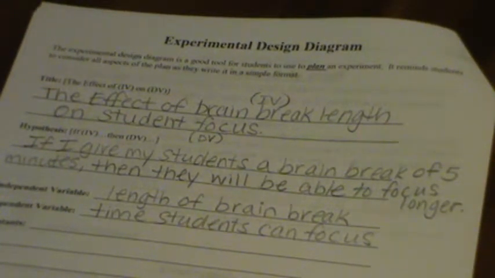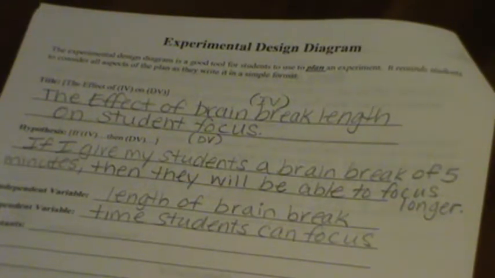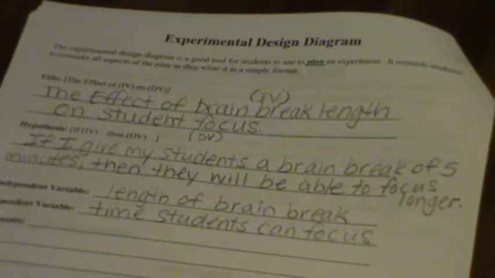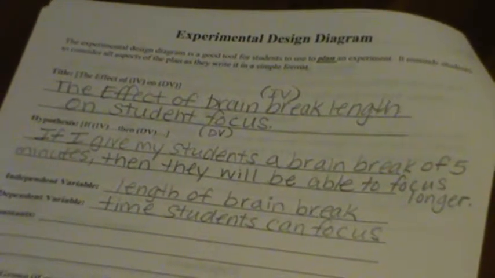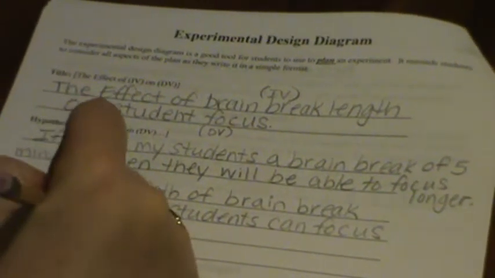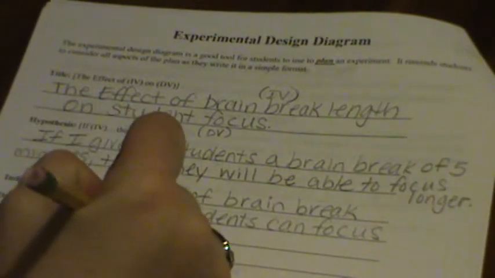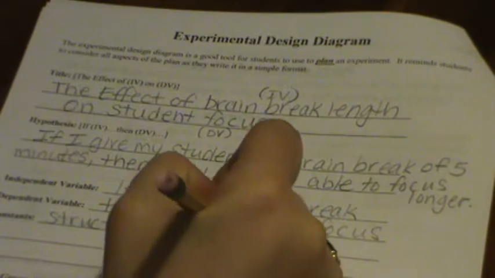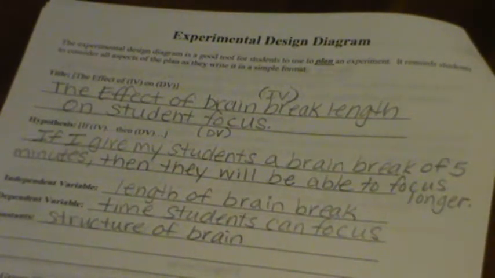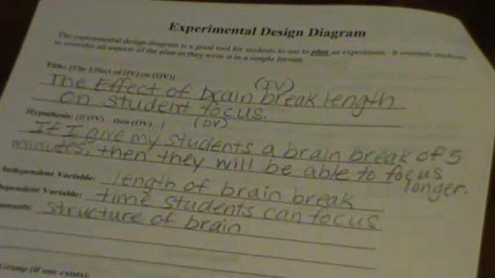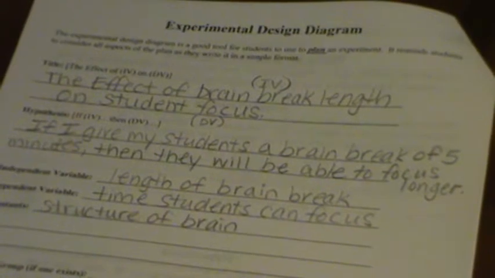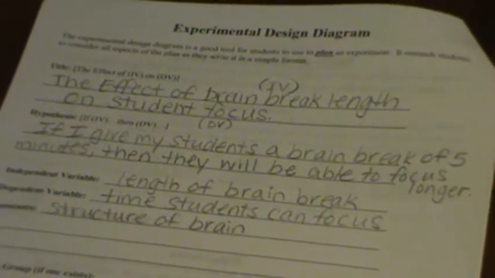Okay, the things that I am not going to change during the experiment are the structure of the brain break. So if I am saying I'm doing a structured brain break, then I have to make sure that I'm doing the same type of brain break. I can't have one thing being wild and crazy and one thing being calm and kind of quiet.